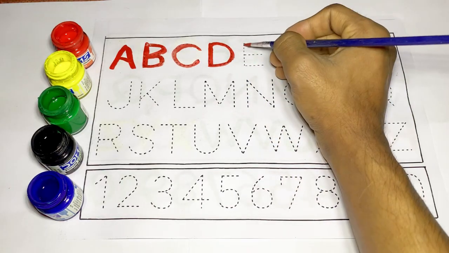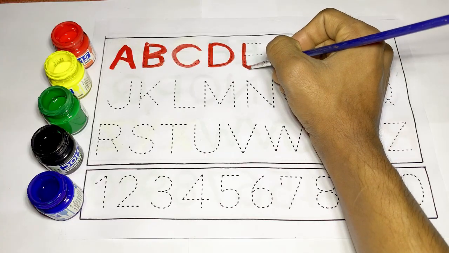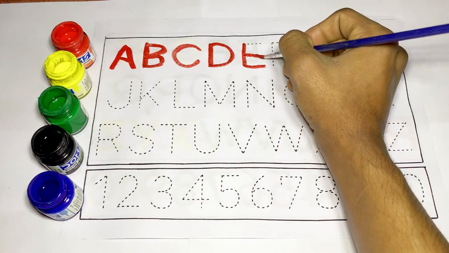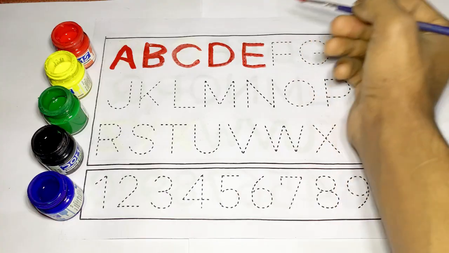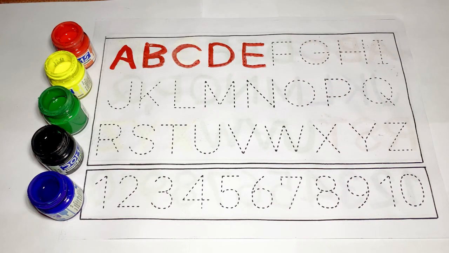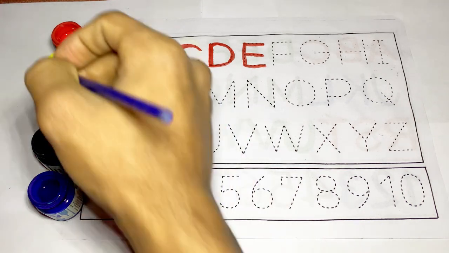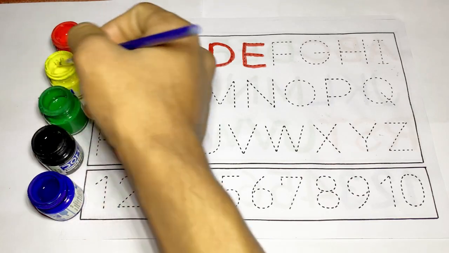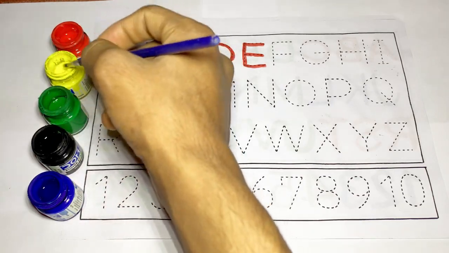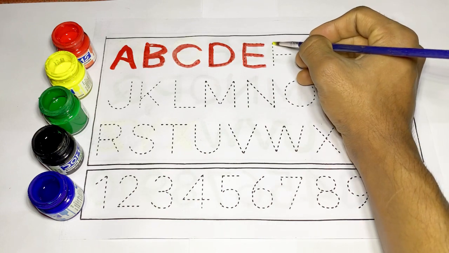Kids, now draw E. E for egg, E for elephant. Kids, now draw F. F for fish, F for fan. And use yellow color. The alphabets of F.